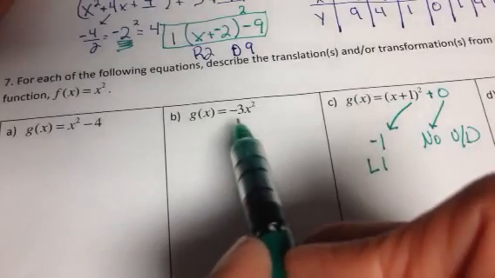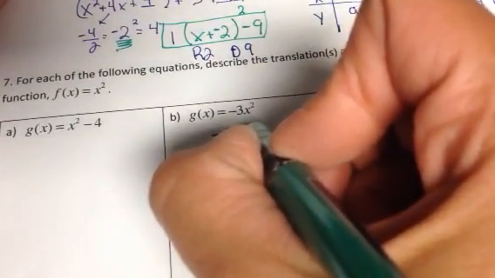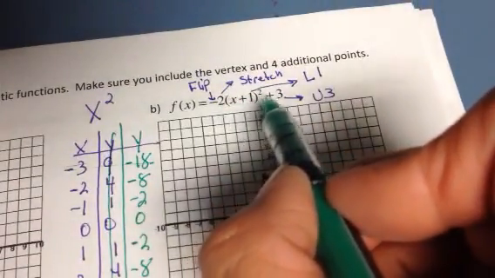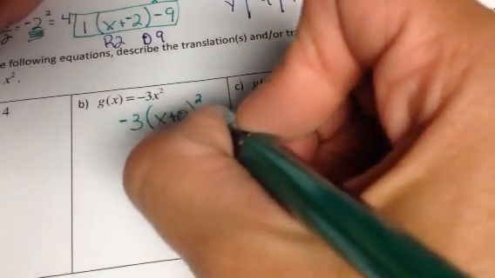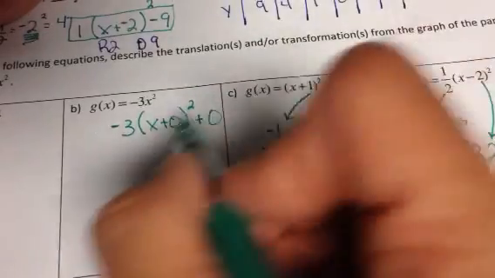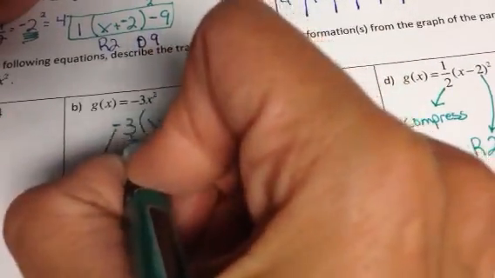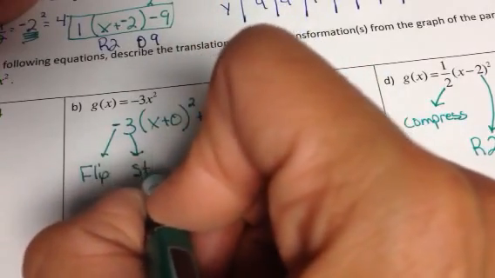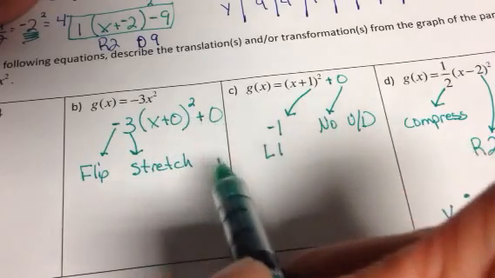This one is missing parentheses and the stuff added on. So I'm going to do -3. And then parentheses, again, normally is x plus something squared like this. So if I have to add something that doesn't change it, it'll be x plus 0. And then if I have to add something on the outside that doesn't change it, that's 0. So this negative will make it flip. And the 3, since that's bigger than 1, that will make it stretch. And that's it. It won't be going left or right, and it won't be going up or down.